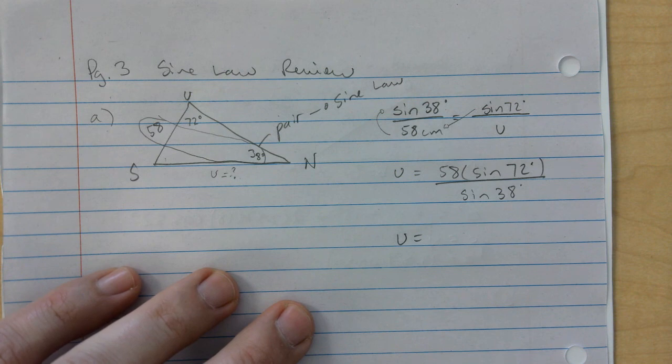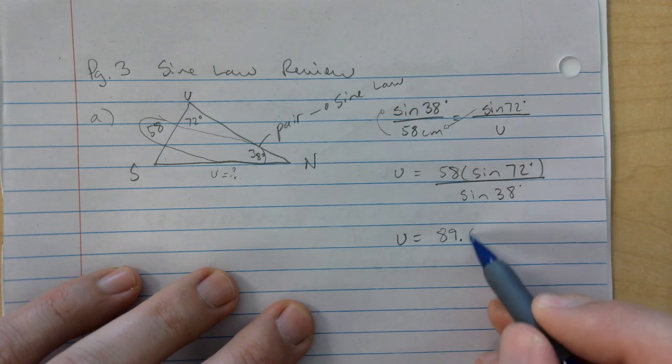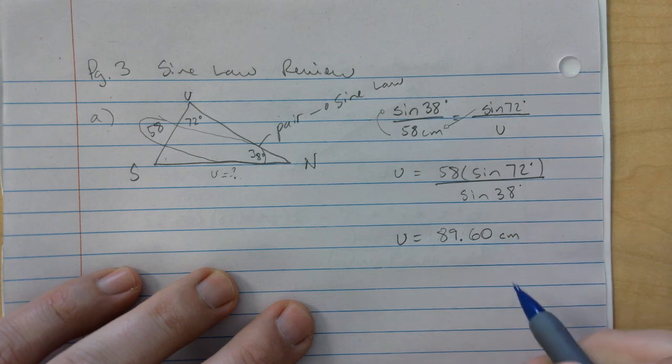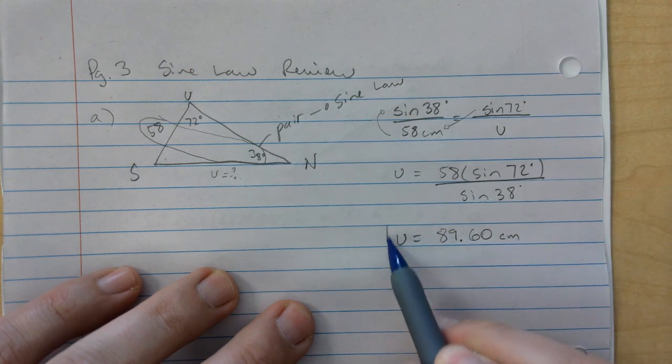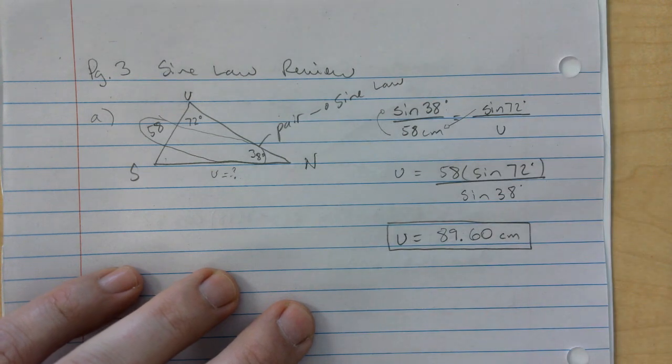This divided by sine of 38. And you get 89.60, rounded centimeters. Make sure you practice this. There's that side length there.